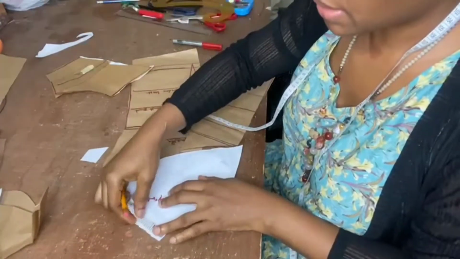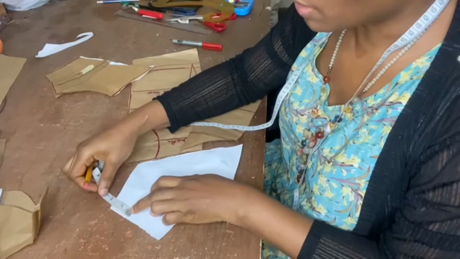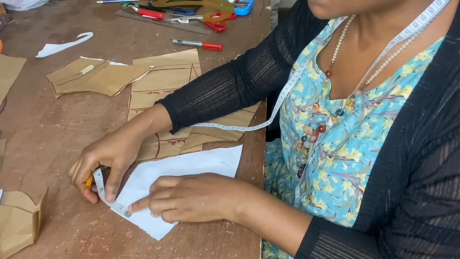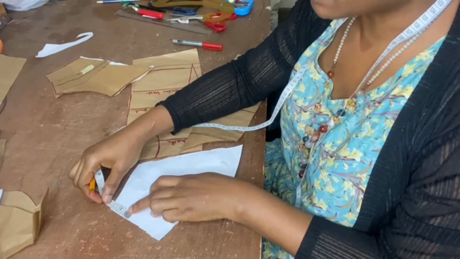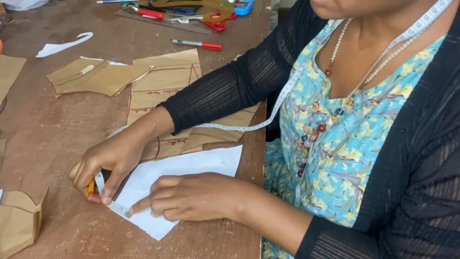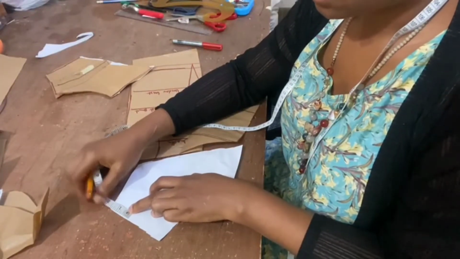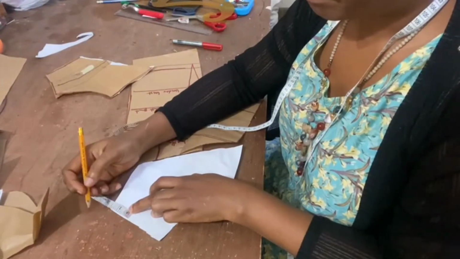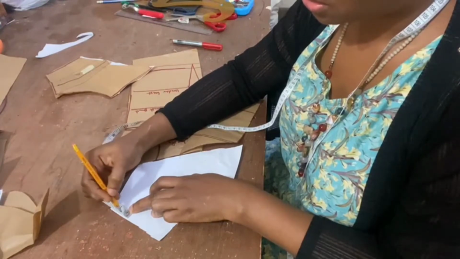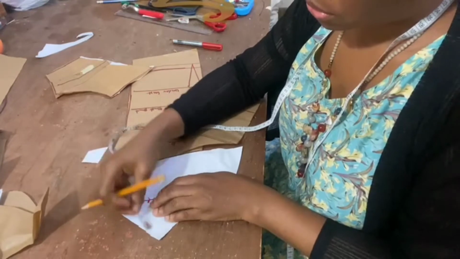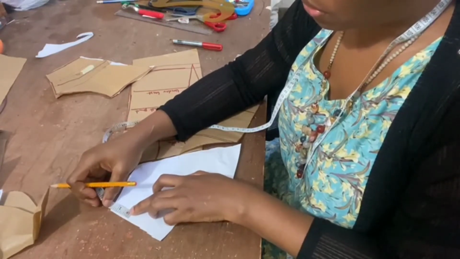So I'll come here. I'll measure the distance that I want. From here, I'll measure the width of my shoulder line, how tiny I want it. Depends. So let's just say 1 point. This is not up to 1.5.